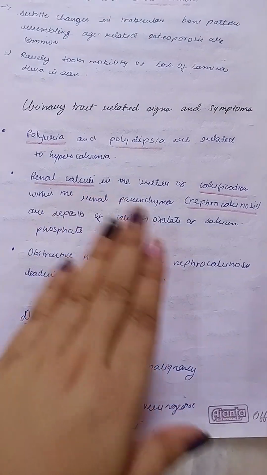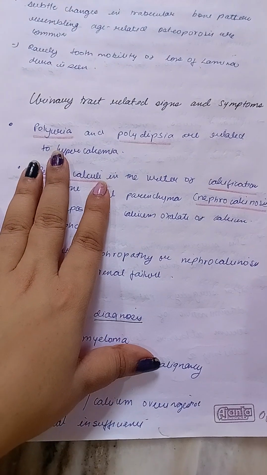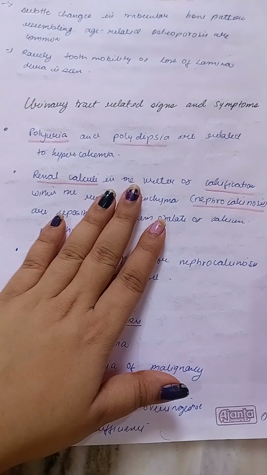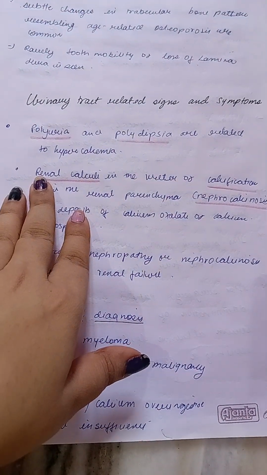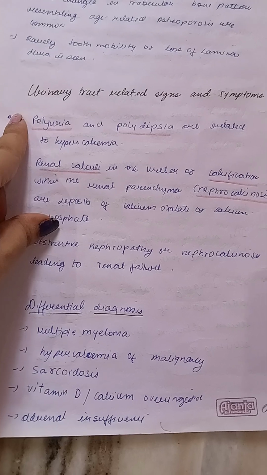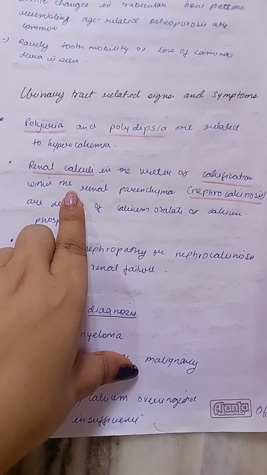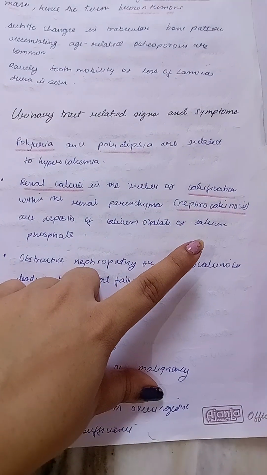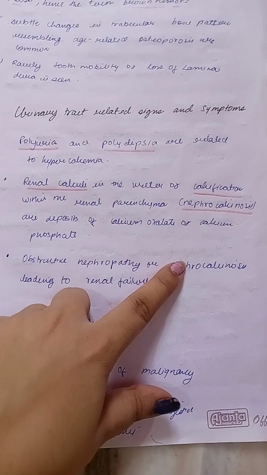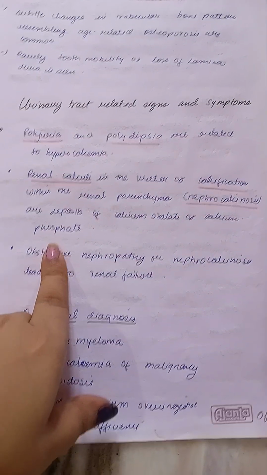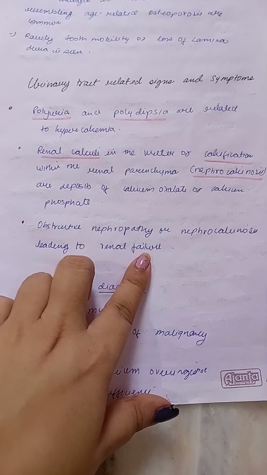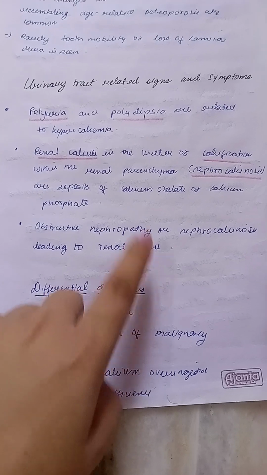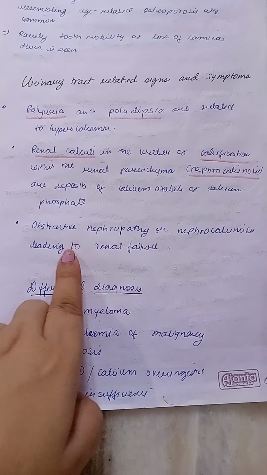Now, urinary tract-related signs and symptoms. First is polyuria, increase in urination, and polydipsia, increase in thirst, which are related to hypercalcemia. Renal calculi in ureter or calcification within the renal parenchyma, that is nephrocalcinosis, are deposits of calcium oxalate or calcium phosphate. Obstructive nephropathy or nephrocalcinosis leads to renal failure.